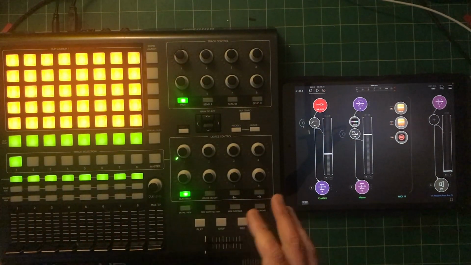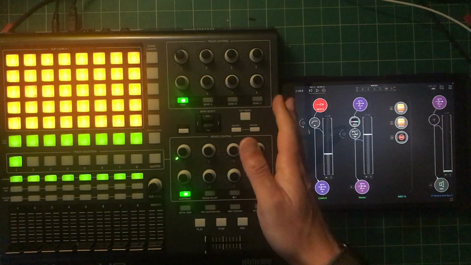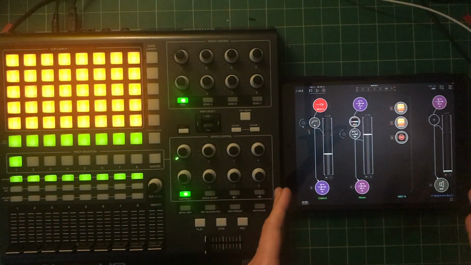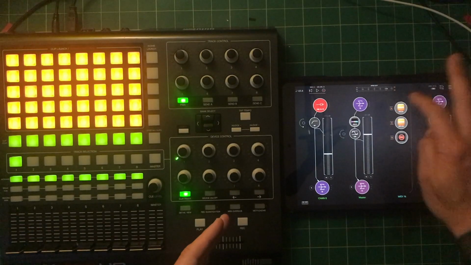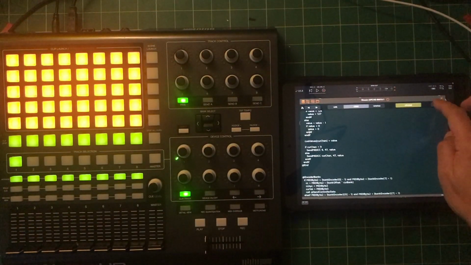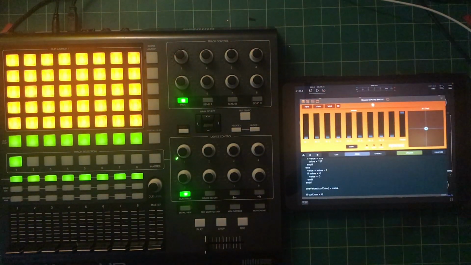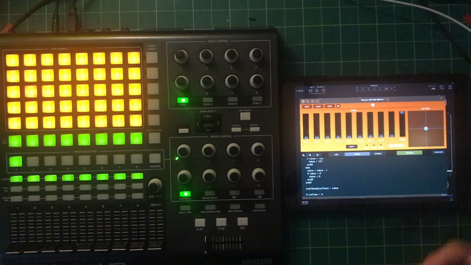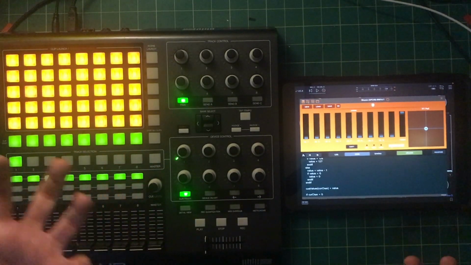And what I have here is my old APC40 and AUM and this app called Mozaic by Brand Brothers. This app allows us to write scripts for manipulating MIDI messages.